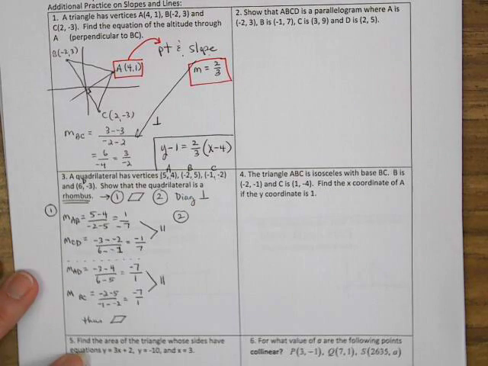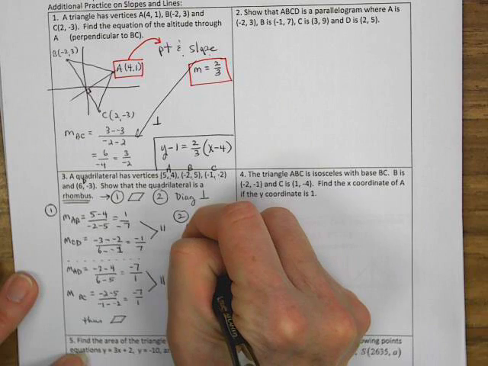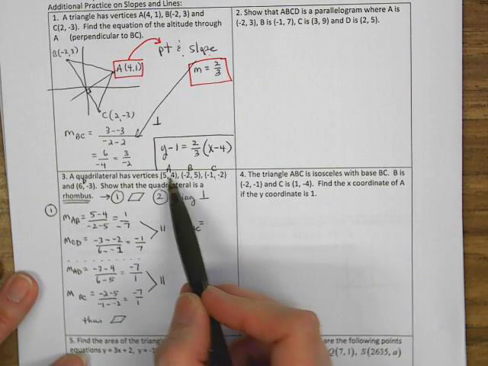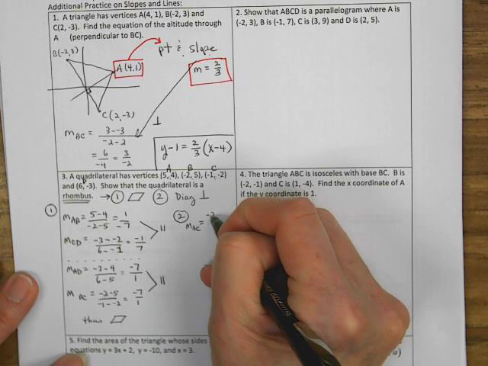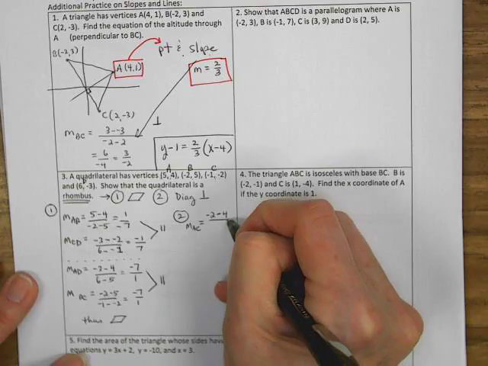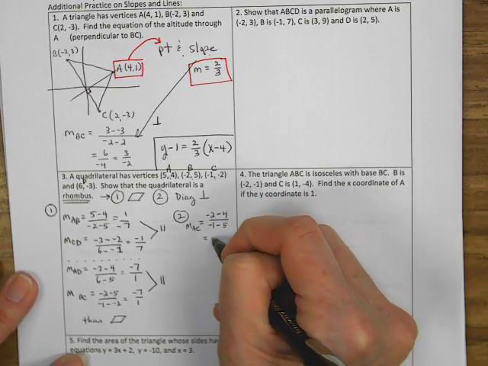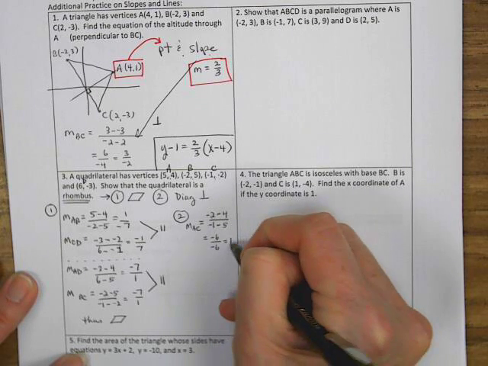Step 2, I need to show the diagonals are perpendicular. Okay, so the diagonals are going to be AC, because they are not in sequence, so they have to be across from each other. So if I look at that slope, that's y minus y over x minus x, and that simplifies to -6 over -6, which is 1.